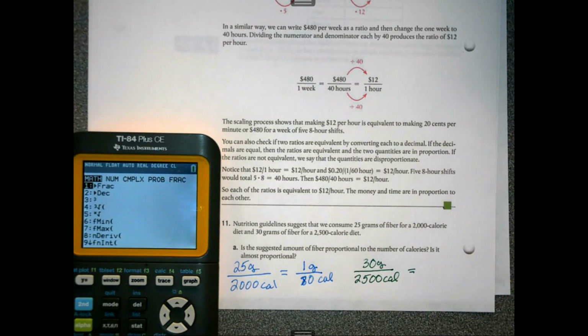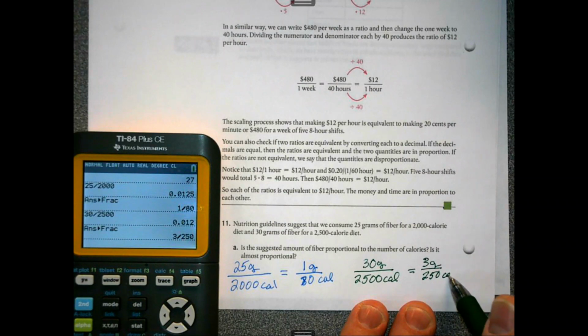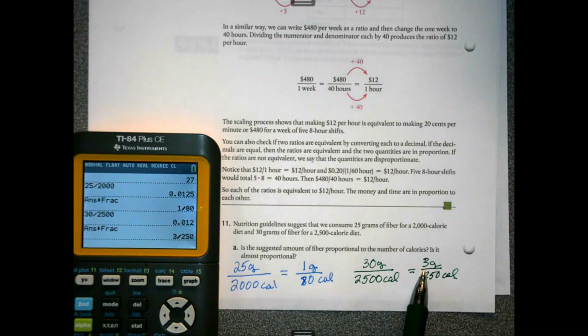Enter. Math. Enter. Enter. And we get 3 grams per 250 calories. So we did not get a unit measure.